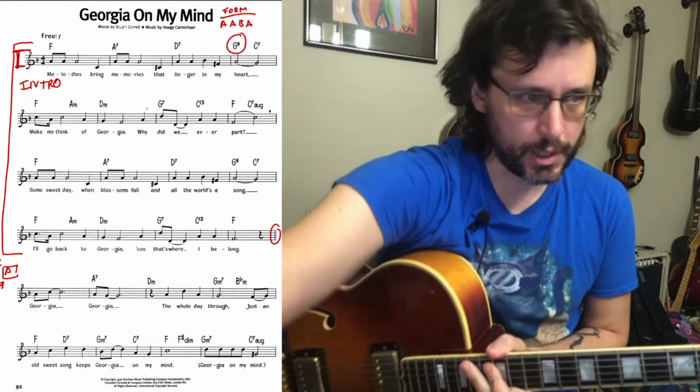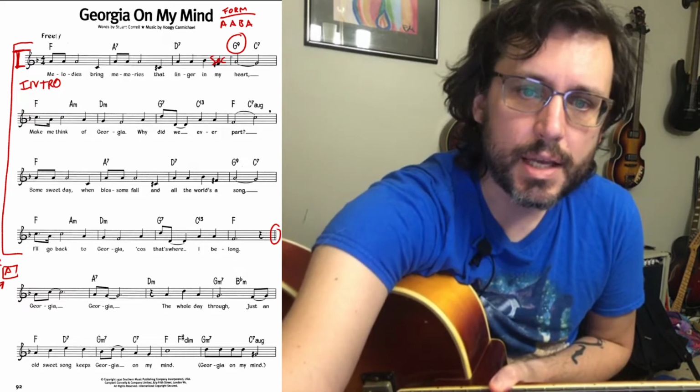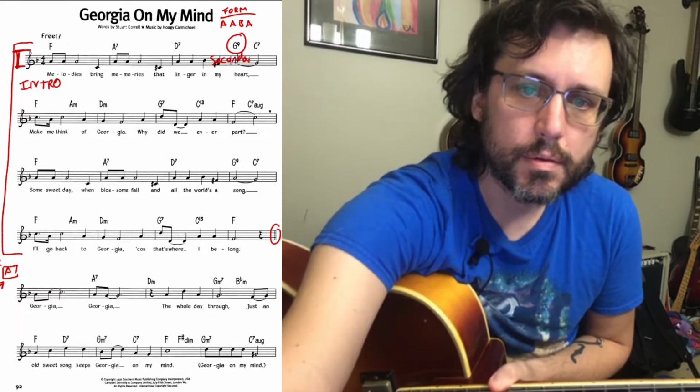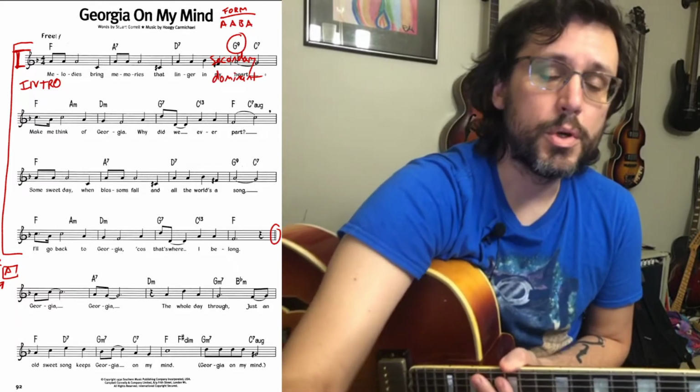I'm going to write over the lyrics on this since we're not going to be using them. That is a secondary dominant. The dominant usually would take you from 5 to 1. And in jazz, very often we will get a 2 before that.